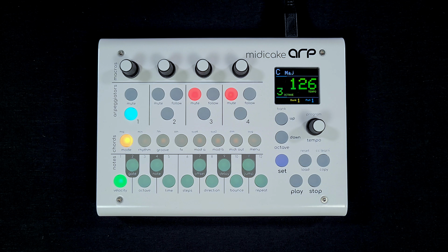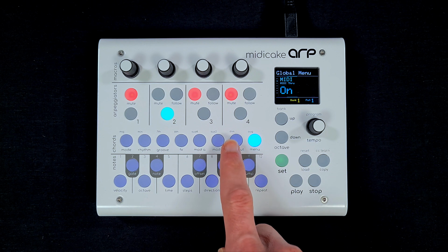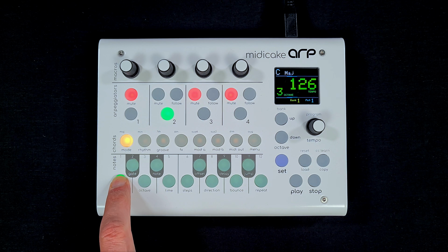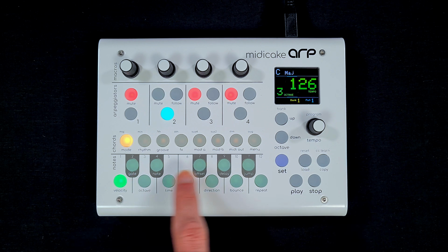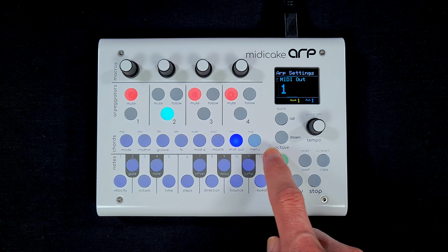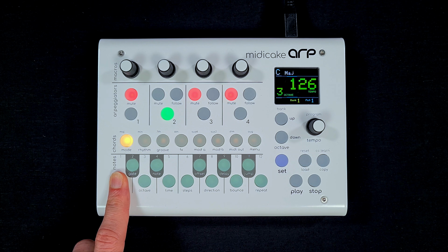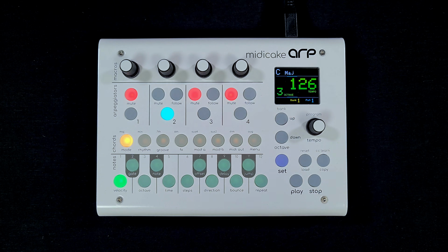One more thing about MIDI before we move on. ARP doesn't make any noises of its own. Instead, it outputs MIDI note data. The sounds you're hearing in this video are generated using virtual software instruments, or VSTs. The instrument that plays is set for the individual arpeggiator by pressing the MIDI Out button in set mode. Match the MIDI channel to the VST or synthesizer, and that instrument will play the notes created by ARP. Easy.